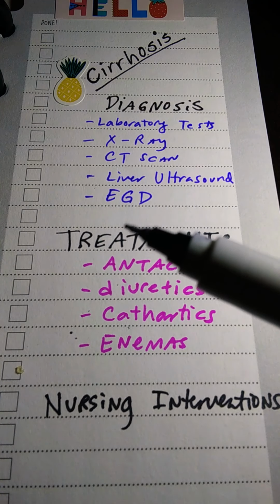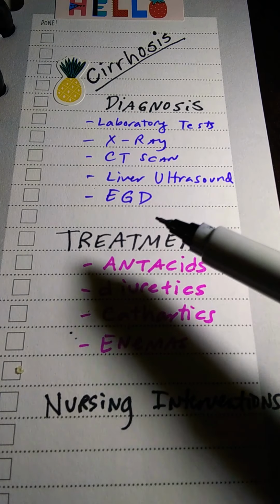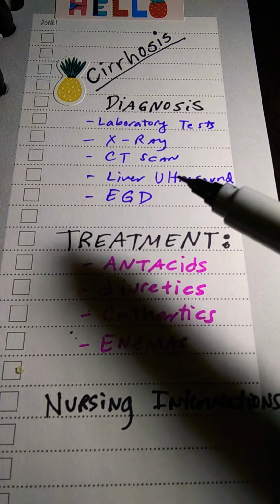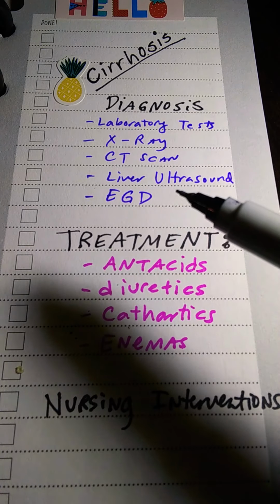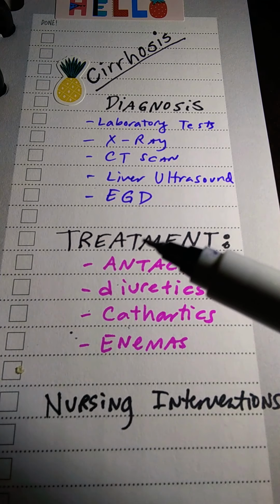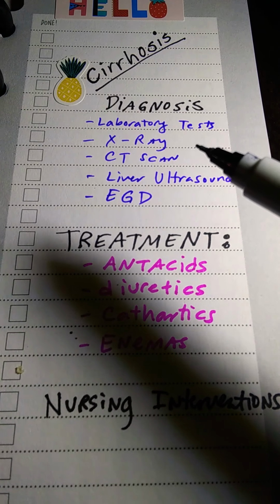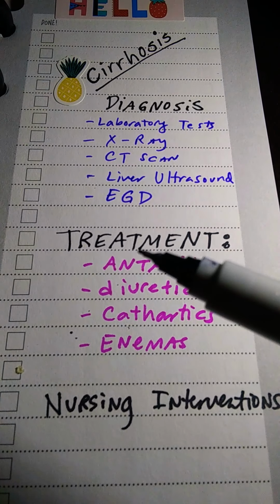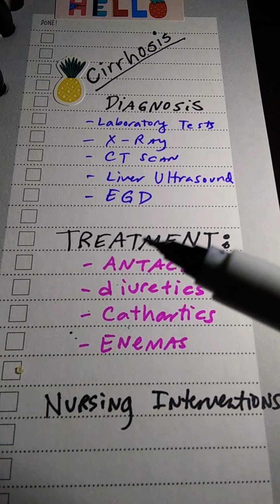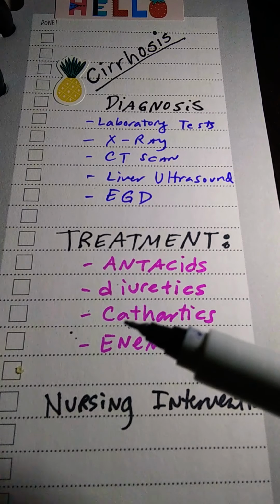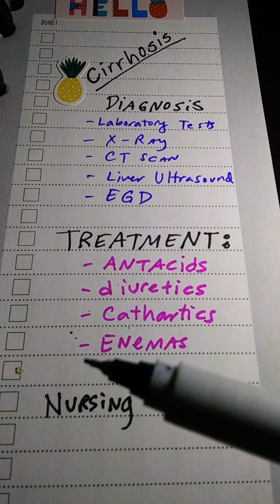Now we're also going to do a liver biopsy for the patient. I didn't put it here, but liver biopsy is actually a major diagnostic test that we can give to our patient. Understand that when the doctor performs a liver biopsy in the patient, we do need to frequently assess the patient for bleeding. That's why coagulation tests are usually done prior to the procedure for this specific reason.